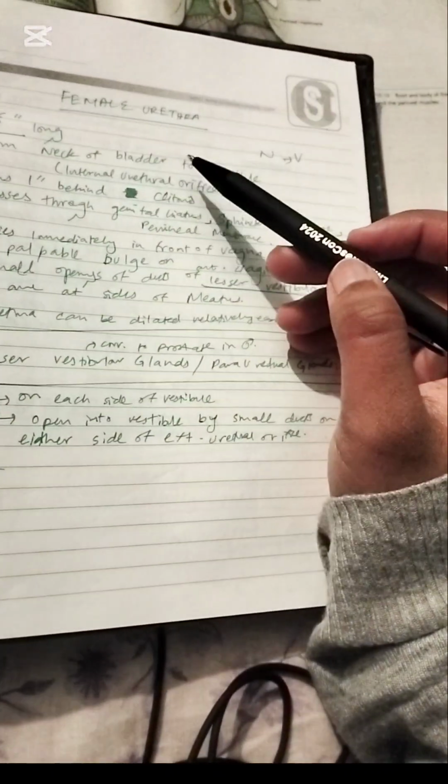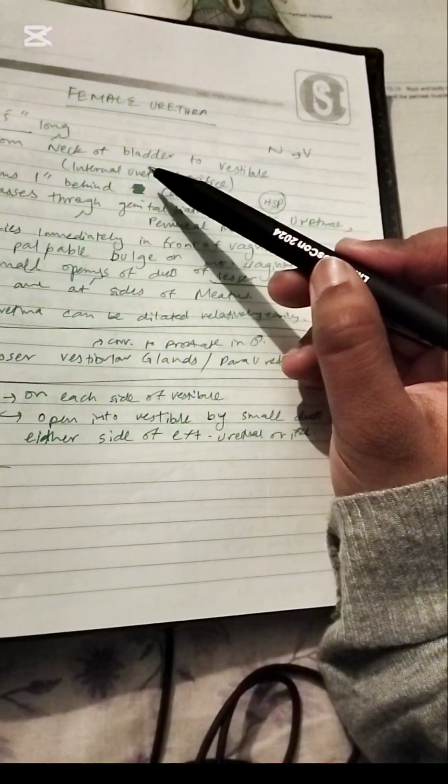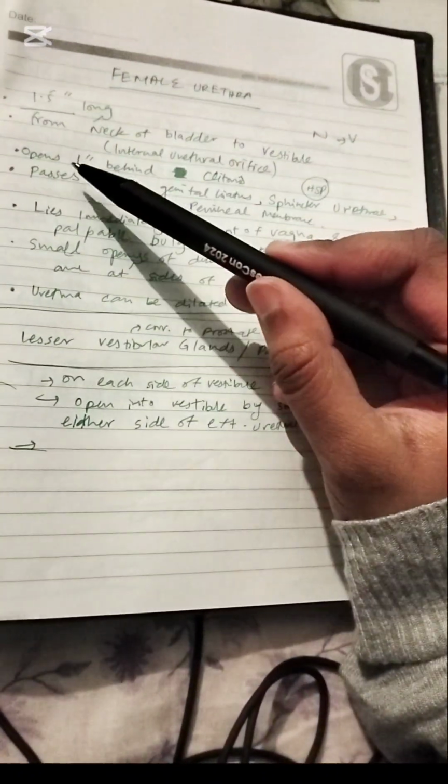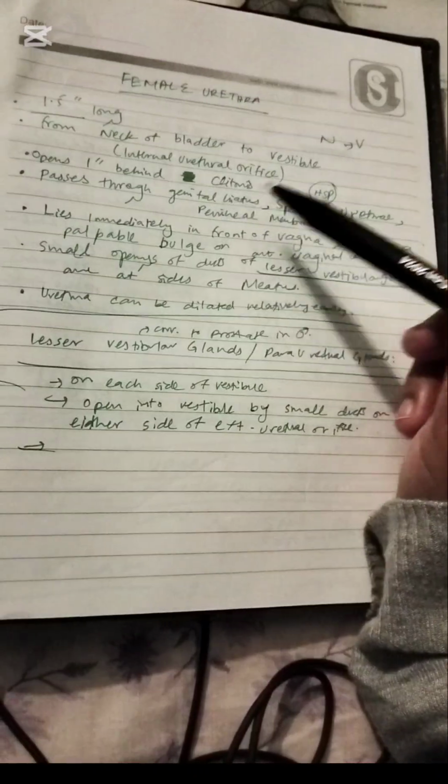Now let's talk about the female urethra. The female urethra is about 1.5 inches long, and it extends from the neck of the bladder to the vestibule, from N to V. It is going to open 1 inch behind the clitoris, and it is present in front of the vagina.